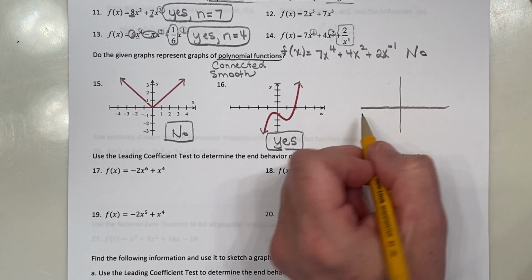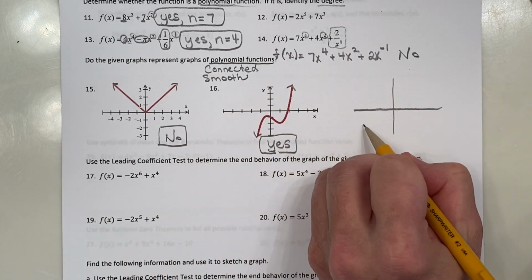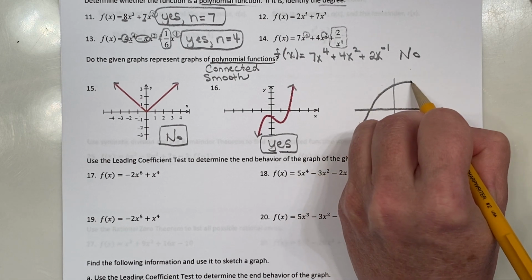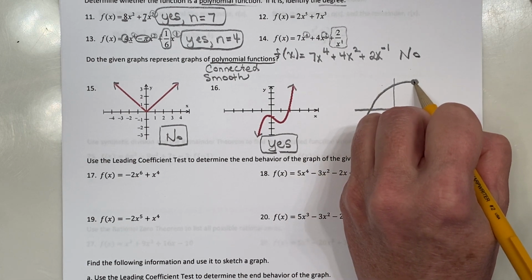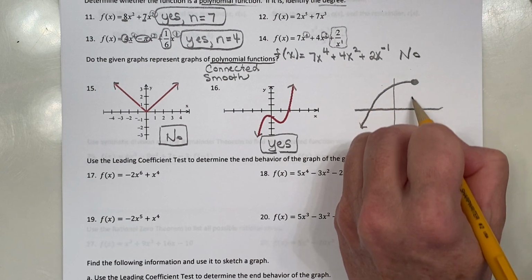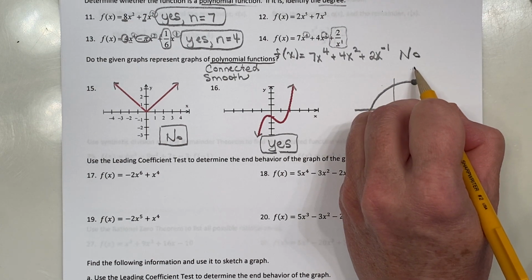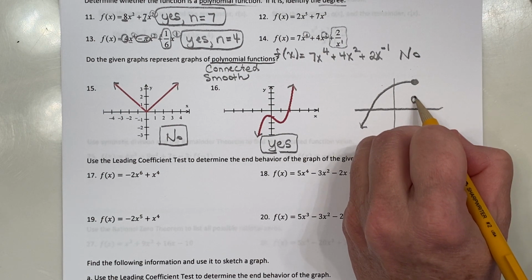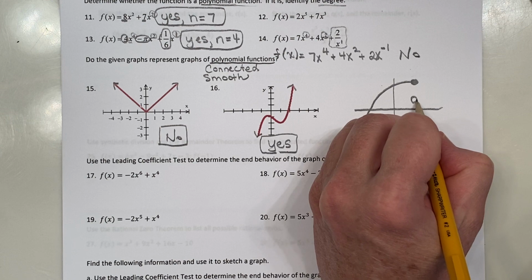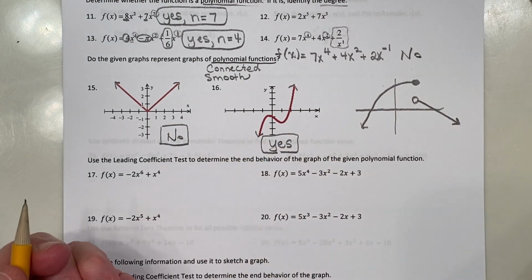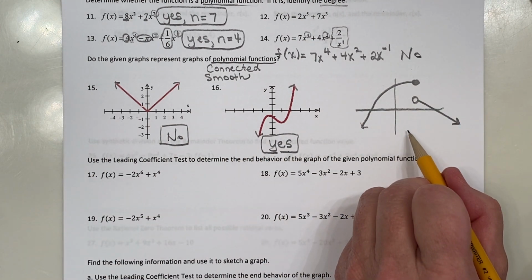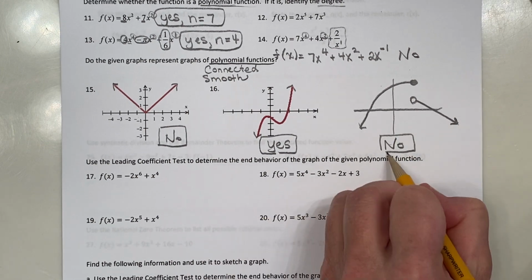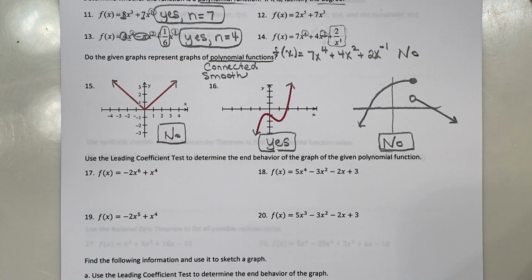And one more example here. I had a hard time finding a graph for this. I'm just going to make this graph up. I'm going to say the graph is falling on the left. It comes up here, has an endpoint, and then vertically lining up with this endpoint, I can go anywhere above or below. I'm going to draw an open circle so that I have a function. And I'm going to just say, okay, maybe the graph goes down like this. Would this graph represent a polynomial function? No, because the graph is not connected. I'd have to lift my pencil to draw it.